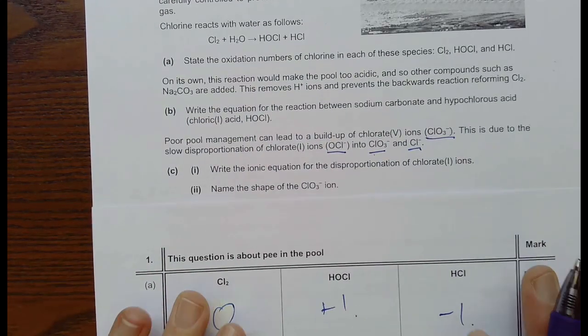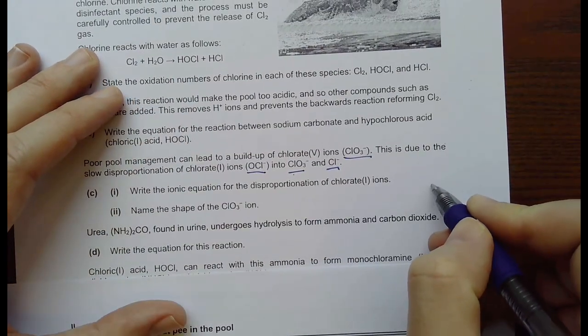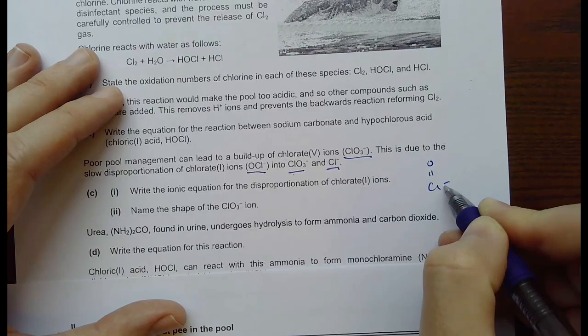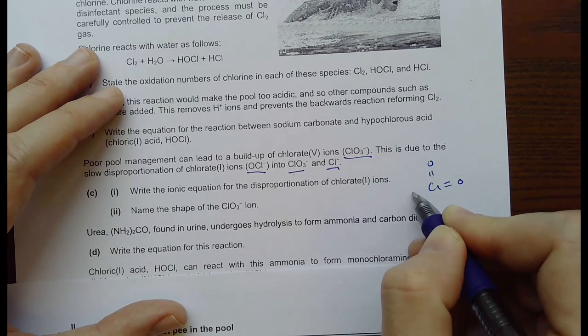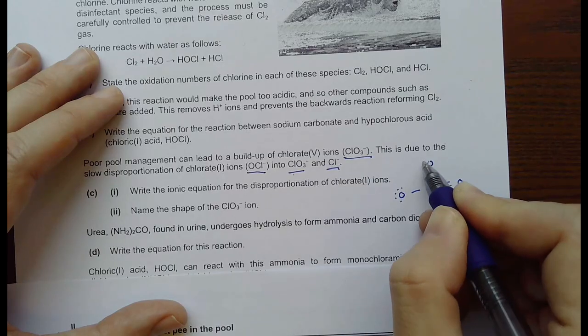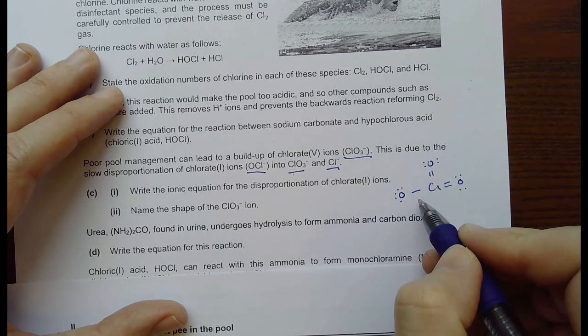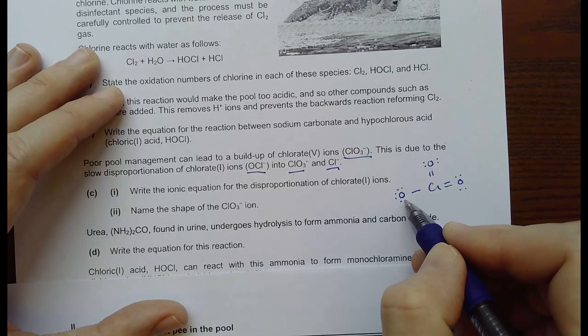Okay. Part 2, name the shape of the ClO3- ion. So you might want to just draw a quick little Lewis structure here. So it's going to be ClO, O, and then you can put your electrons in if you want. And then chlorine, whoops, what have I done there?